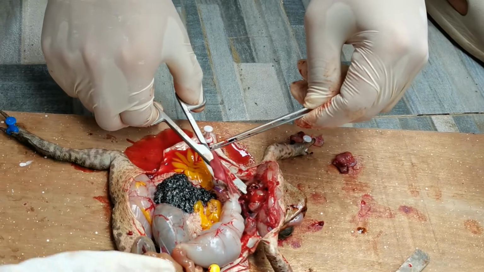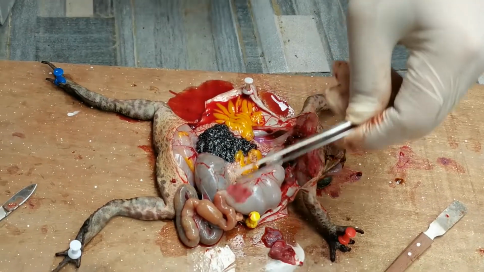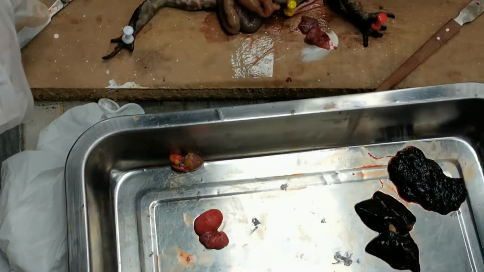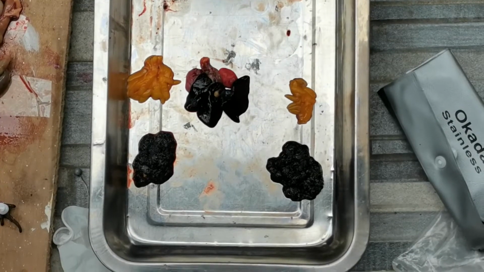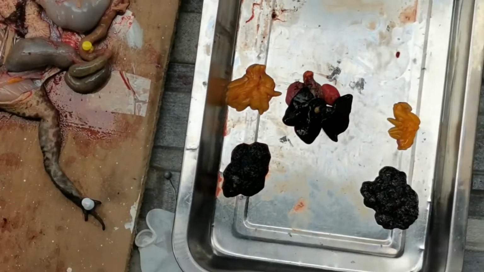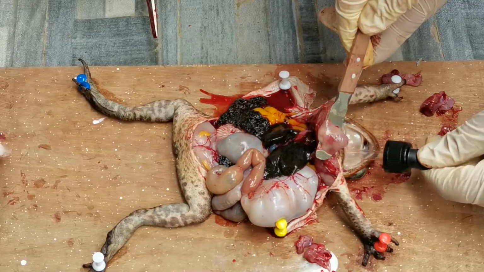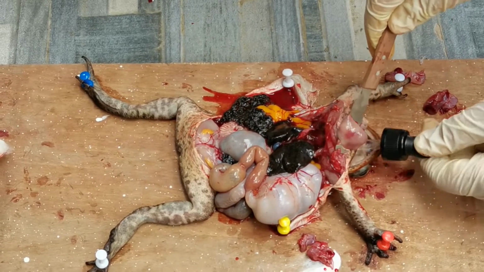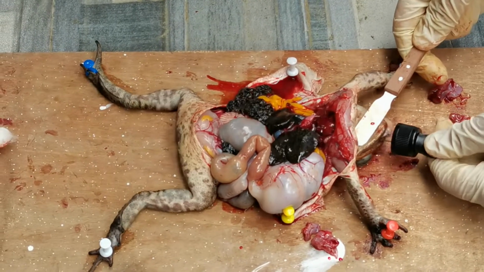Locate the two lungs. They are small, spongy brown sacs that lie to the right and left of the heart. Look for the bronchial tubes that extend from the anterior part of the lungs and join with the trachea, or windpipe. Insert a dropper into the glottis and pump air into the lungs.